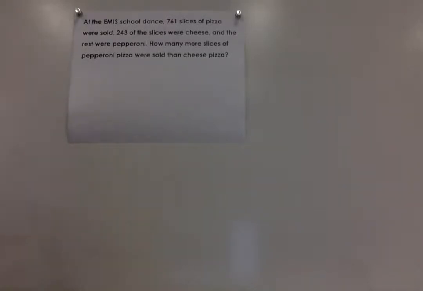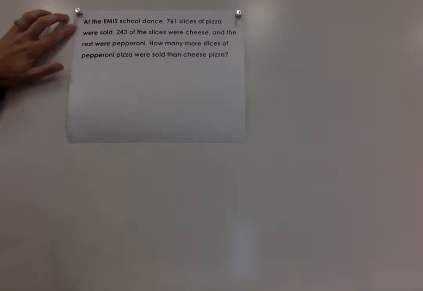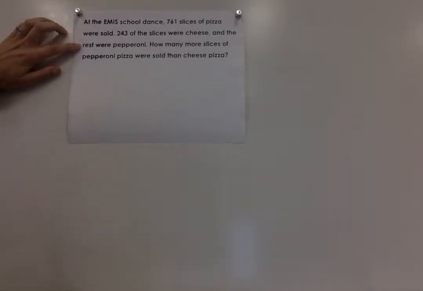We're just going to talk about how to solve a two-step word problem. So let's go ahead and get started. At the EMIS school dance, 761 slices of pizza were sold. 243 of the slices were cheese, and the rest were pepperoni. How many more slices of pepperoni pizza were sold than cheese?